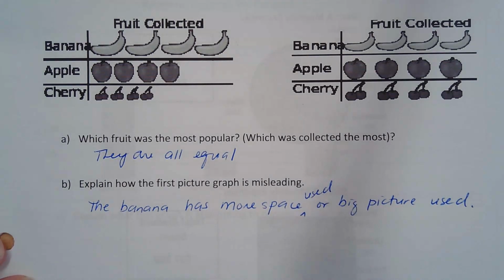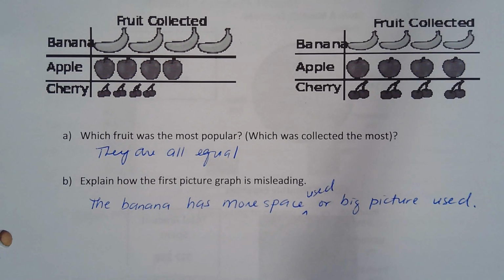Yeah, they used a bigger picture, so it looks like bananas is the most collected from the basket. Okay, so that's pretty much it. How do you like that one?